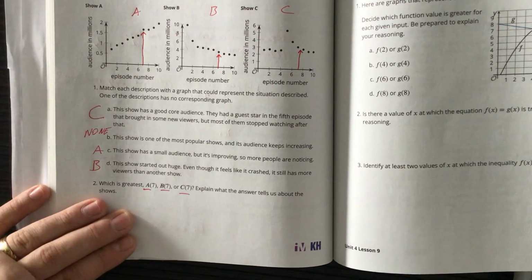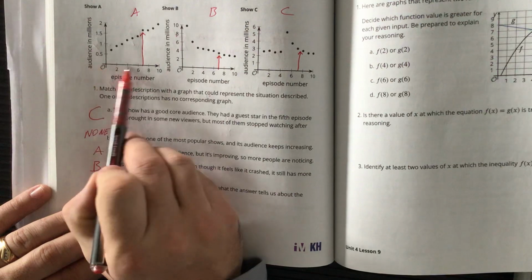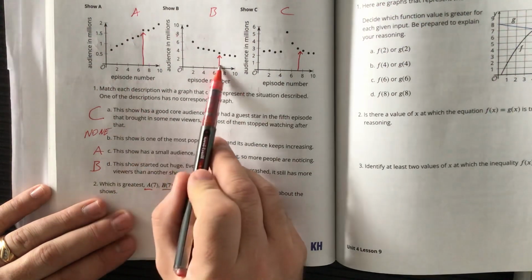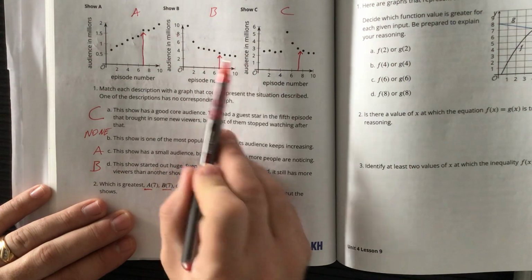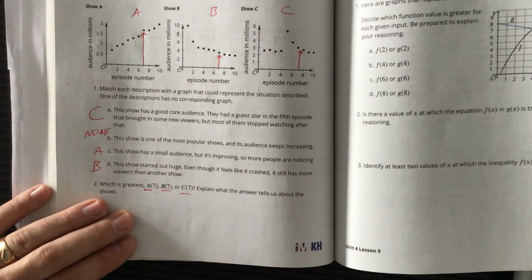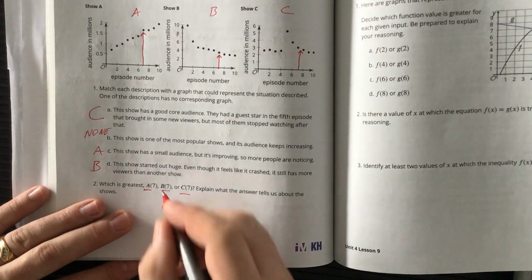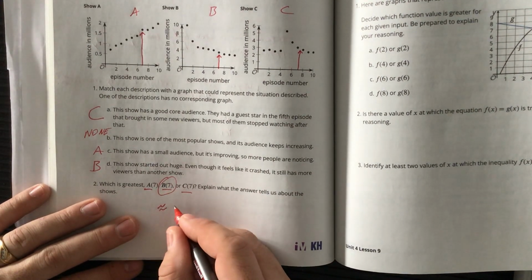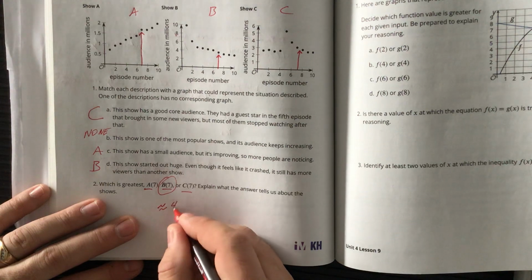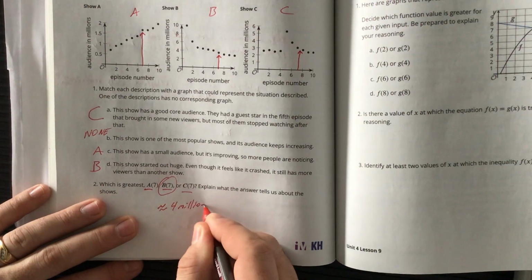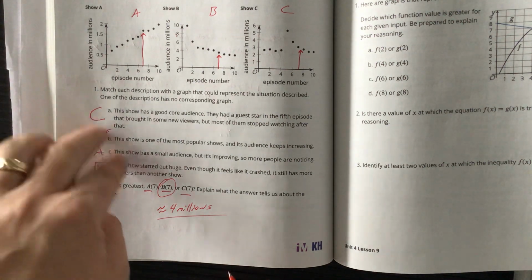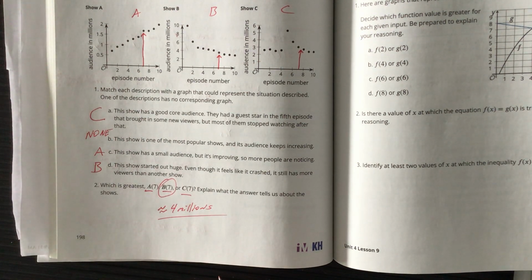You gotta look at the graph. This one is about 1.75 million. This one is about 4 million. This one is about 3 million. So you gotta watch the labels. And this one is about 4 million people watch the 7th episode. So that might have affected how you wrote down those first matching ones. Gotta pay attention to label.